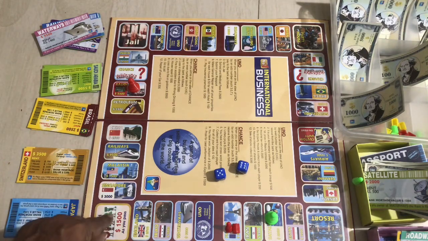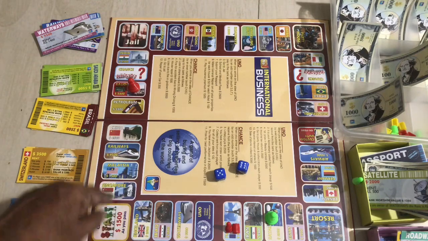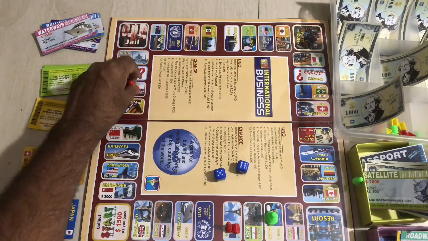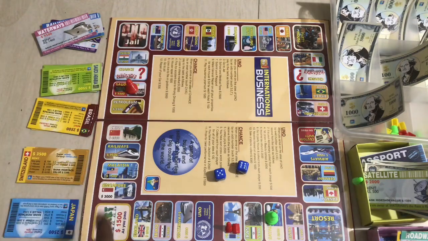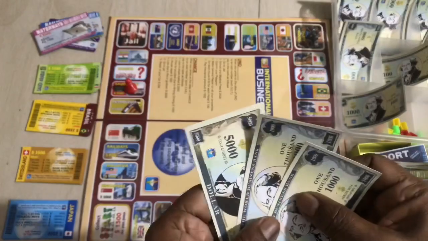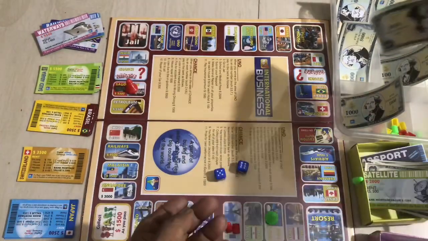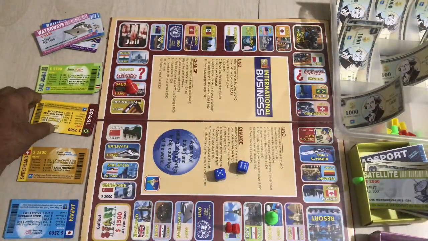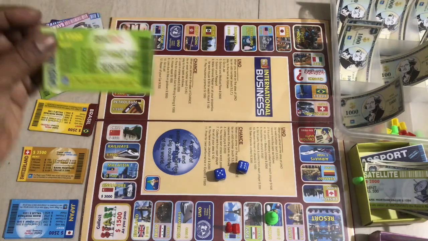You can pass this place. $1,500 and $5,500, $7,000 he will pay to the bank and get Saudi Arabia property card.